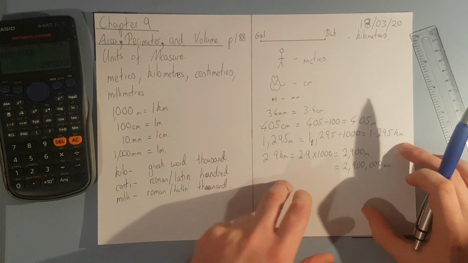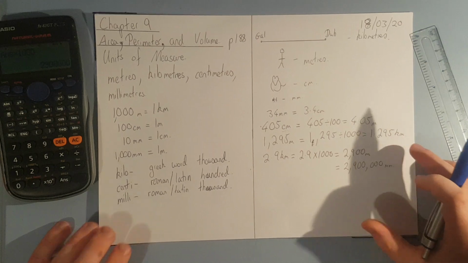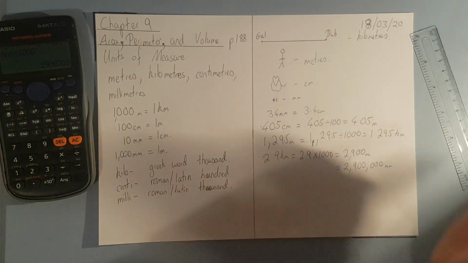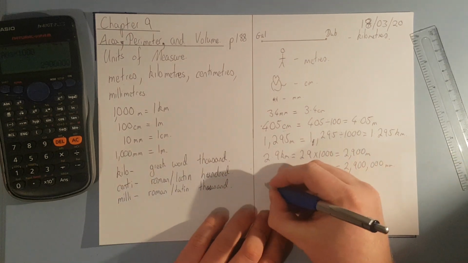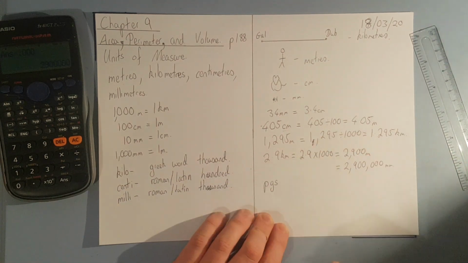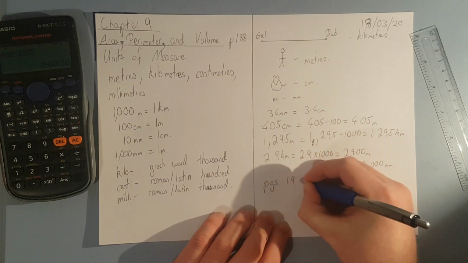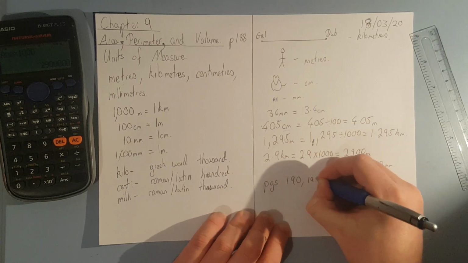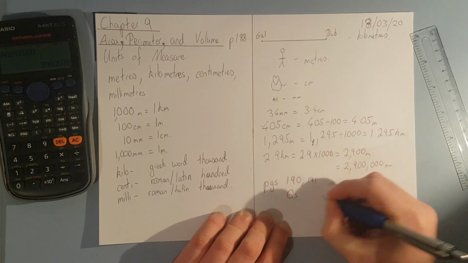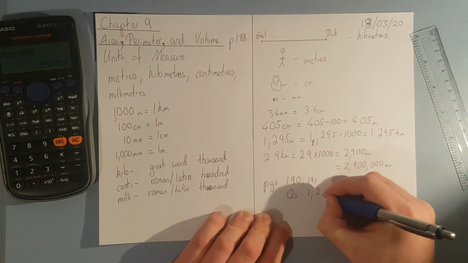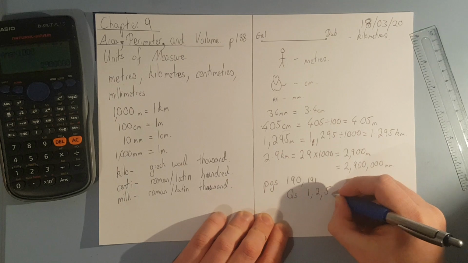So that's all I'm going to do with you guys today. If you've struggled with any of this, record back, look over it. And I'm going to give you guys a little bit of work to do. So on pages 109 and 191, can we do questions 1 to 5?